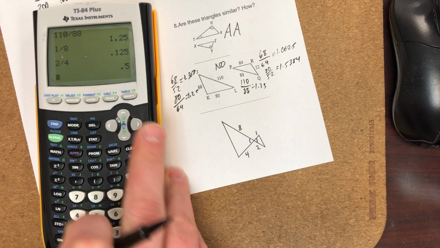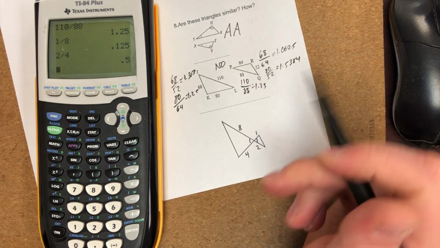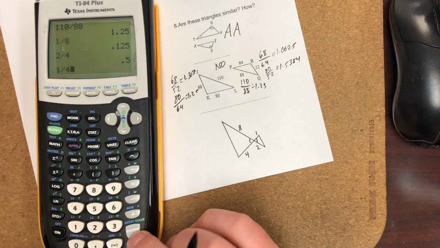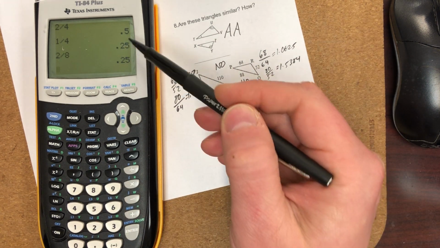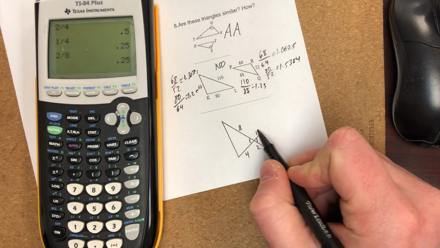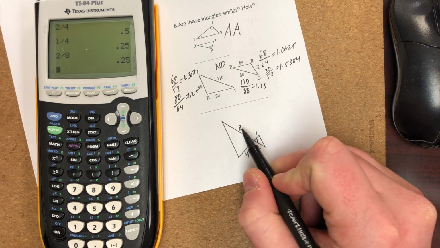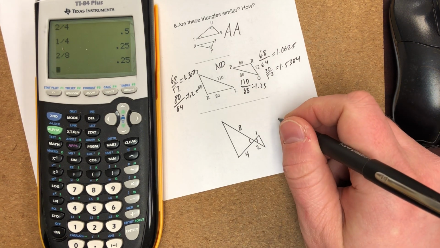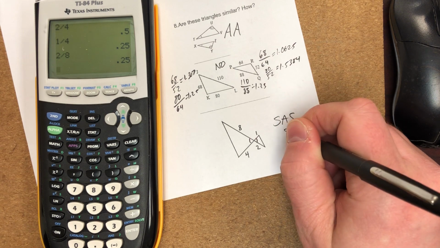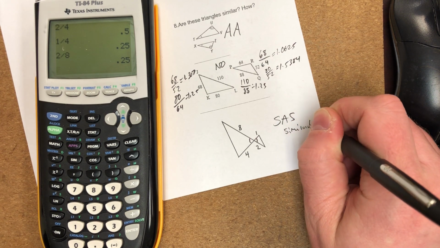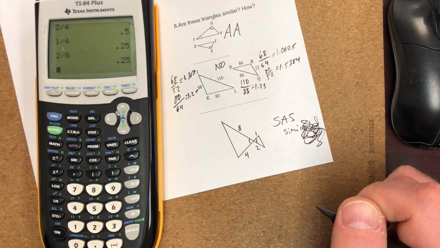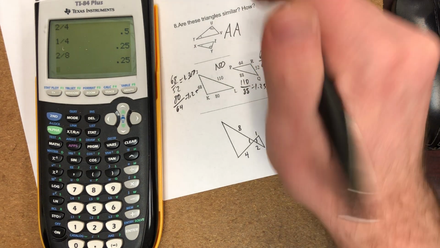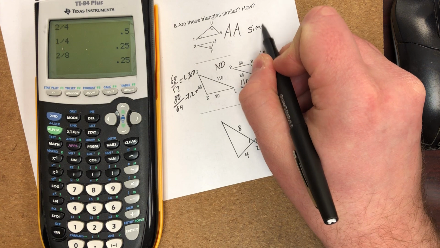Oh, they're off screen, sorry. I'm not getting the same thing both times. What about 1 over 4 and 2 over 8? Hey, look, we get the same thing both times. So since this side is proportional to that side, and this side is proportional to that side, we have something called side angle side similarity. What I meant to write was similarity.